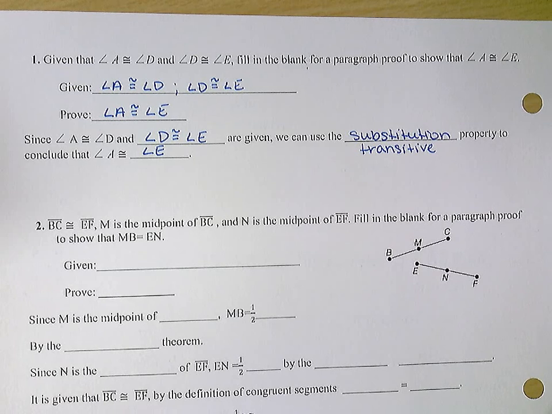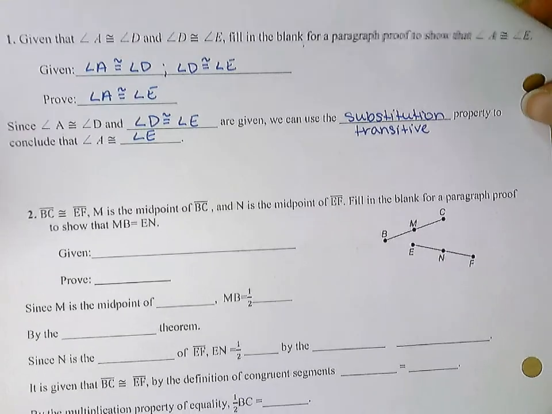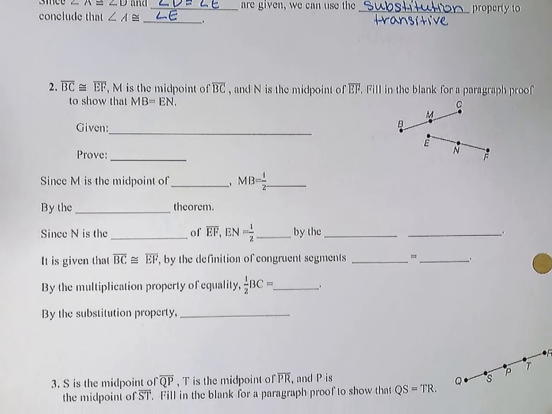So number 2 is exactly the same as the first one that we did. So I want you to try and fill that in. Okay, so it's a little bit longer, but look back at the first problem that we did. Okay, look back at the first one that we did. And fill that one in now too. Has to do with midpoints.